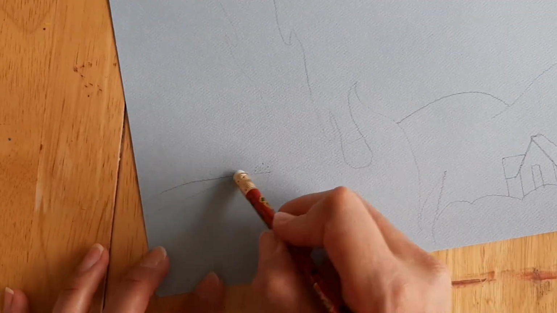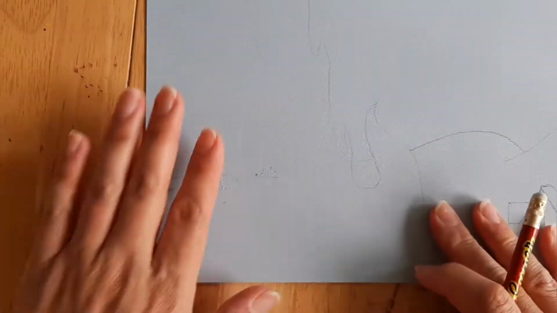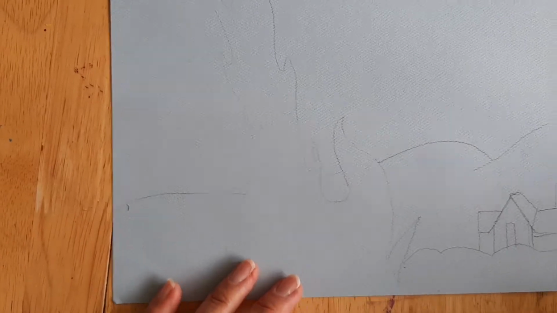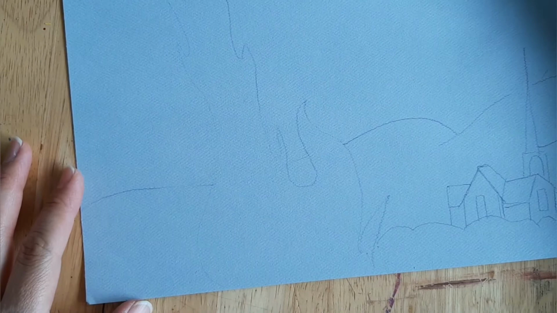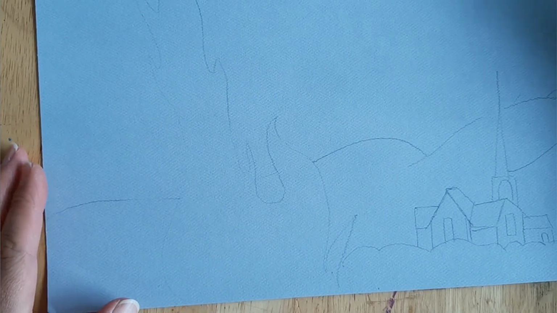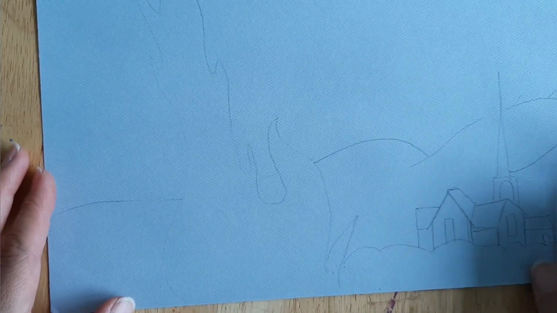So I'll take this and I'll erase it because I don't want it to look like that. And there are no mistakes in art, right? You can change it if you don't like it. You never have to stick with it no matter what.